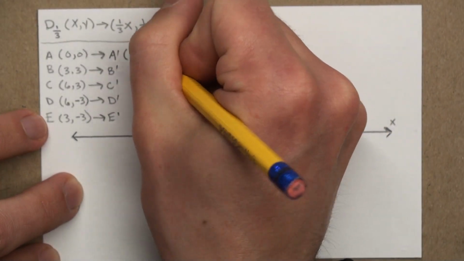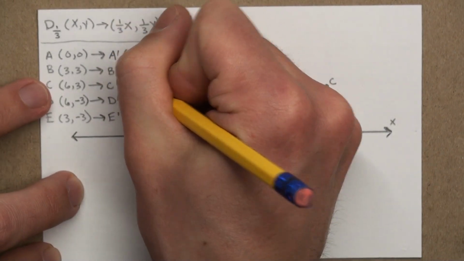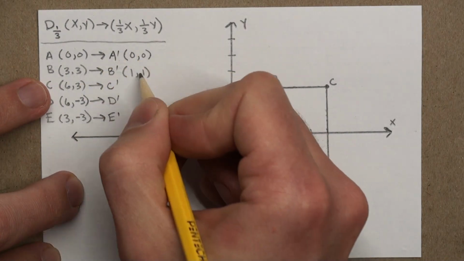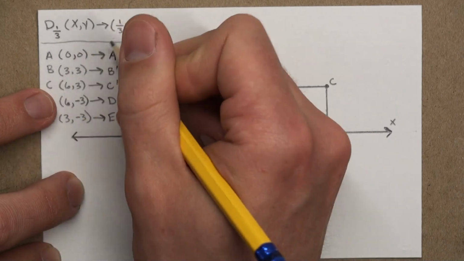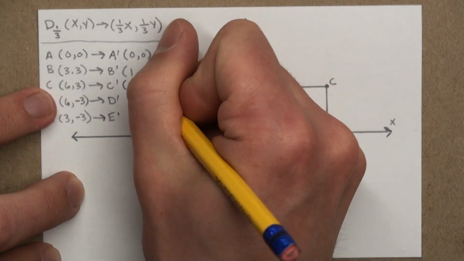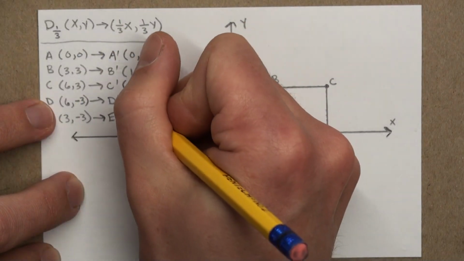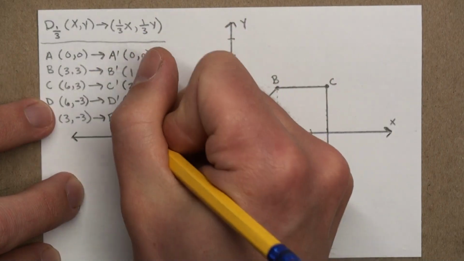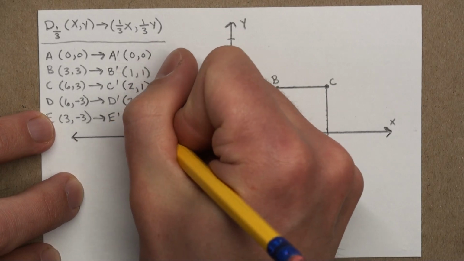A prime is still going to be 0, 0, because anything times 0 is 0. B prime is going to be 1, 1, because 3 times 1/3 is 1, and 3 times 1/3 is 1. C prime is going to be, well, 6 times 1/3 is 2, and 3 times 1/3 is 1. D prime, 6 times 1/3 is 2, and negative 3 times 1/3 is negative 1. And E prime, we're going to have 1 and negative 1.